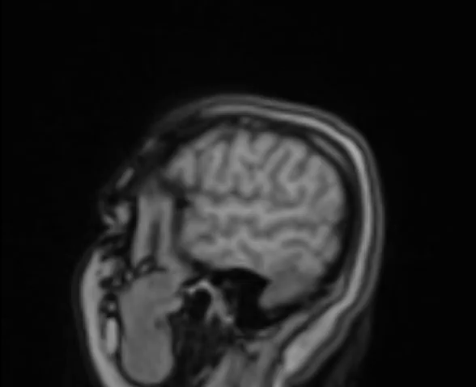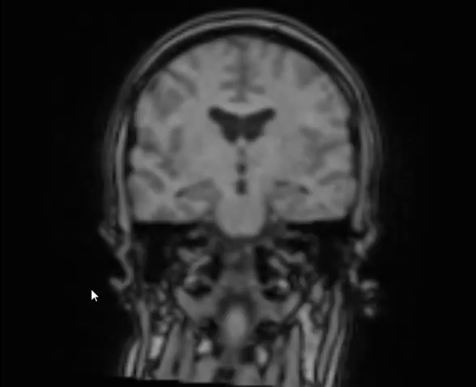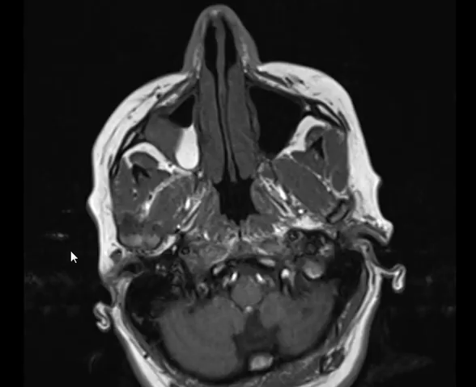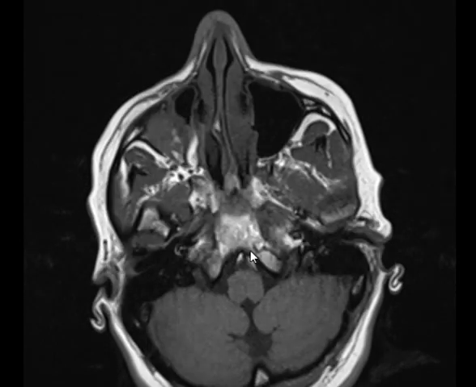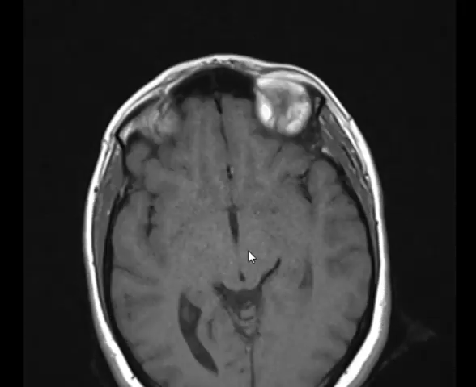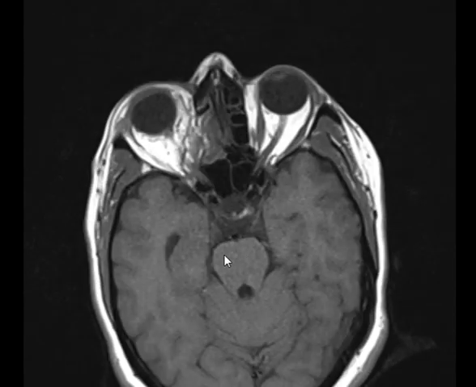What's the sequence? Good. Again, localizer. MRI of the brain? Is it of the brain?